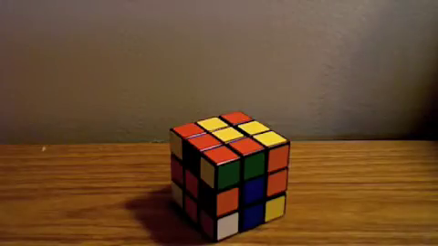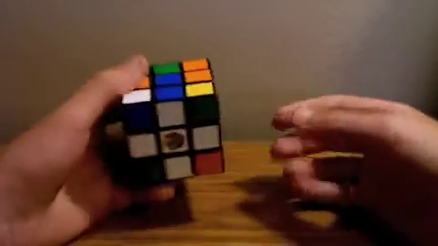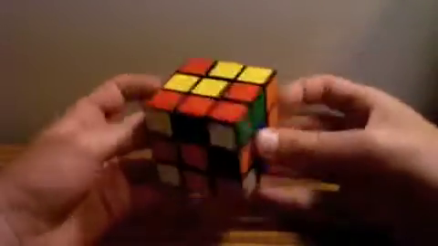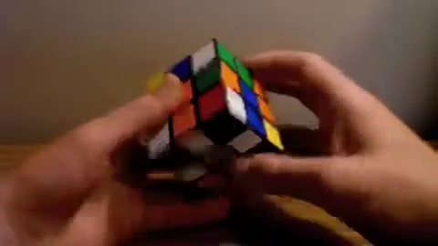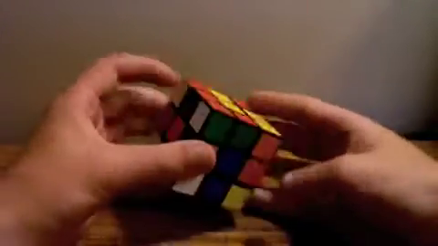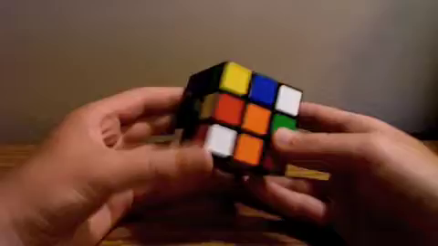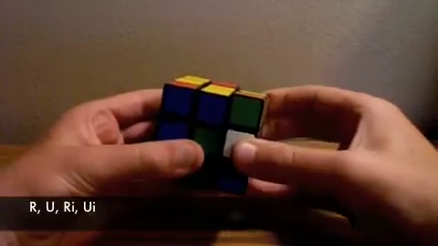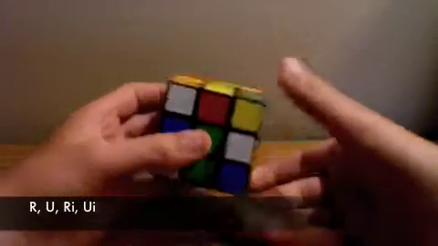Last step, we'll learn how to solve the cross on the bottom layer and some basic stuff about the cube. In this step, we're going to try and solve these bottom corners. Now to do this, you're going to have to learn your first algorithm. The algorithm is R, U, R prime, U prime.